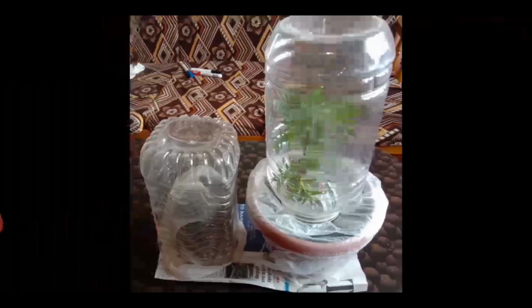Then the third step: you can see the other pot is also being covered there. We take that pot and cover it entirely with a polythene bag, then cover it with a bell jar. This pot acts as a control setup here.